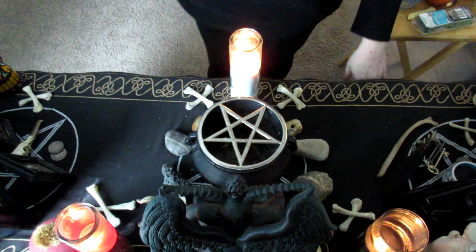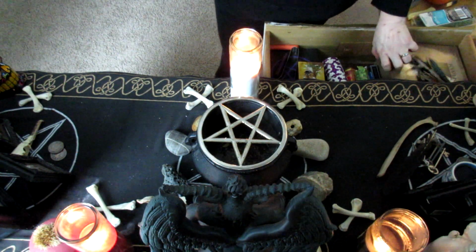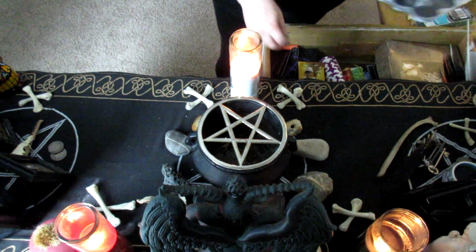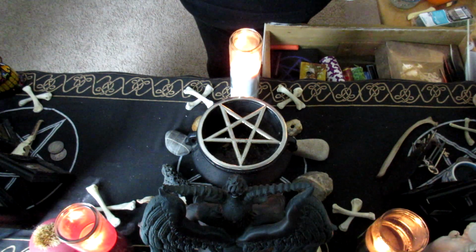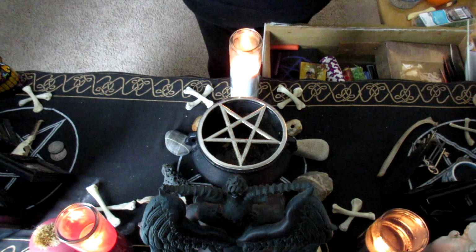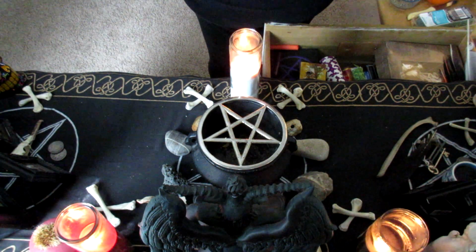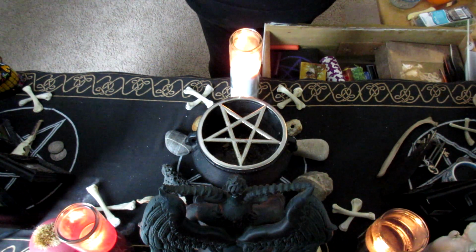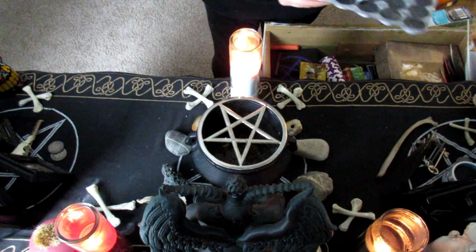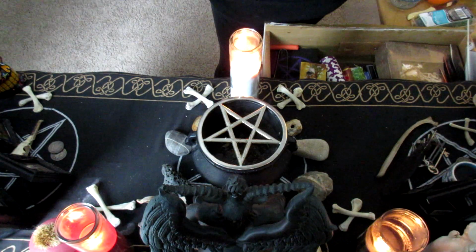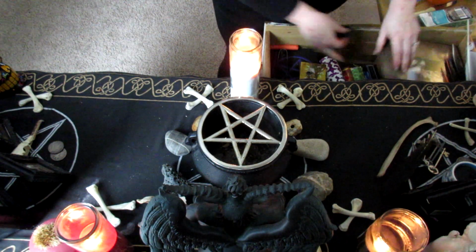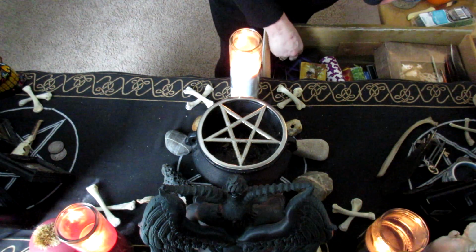Now I'm going to start my charcoal disc so that I can burn the incense I've crafted for this particular spell. So I need to get a charcoal disc out. And I'm going to light this.